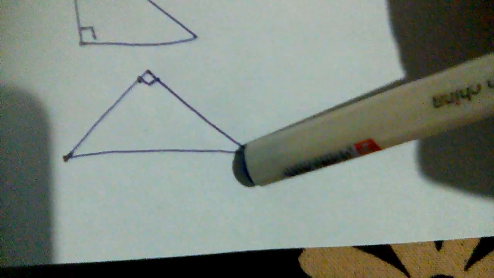If you make the development of this cone, its development also won't be 180 degree, because this is 1, this is 1, then what will this be? It will be nearly 1.414.